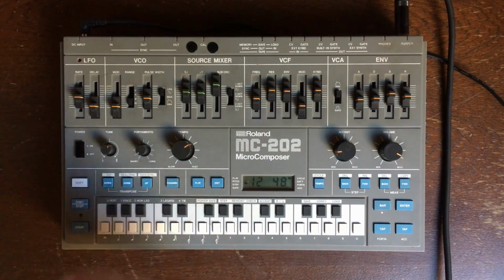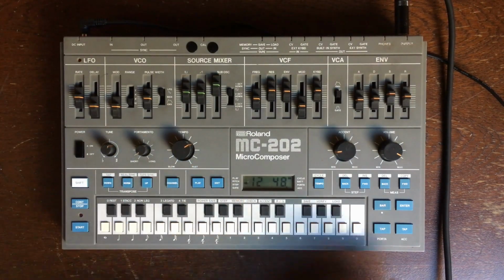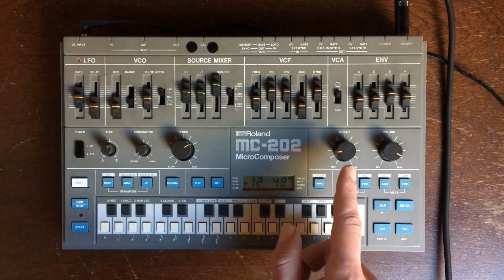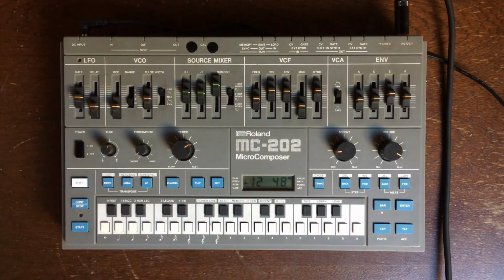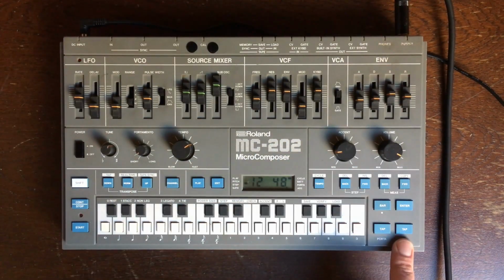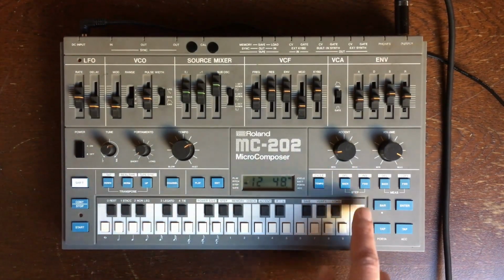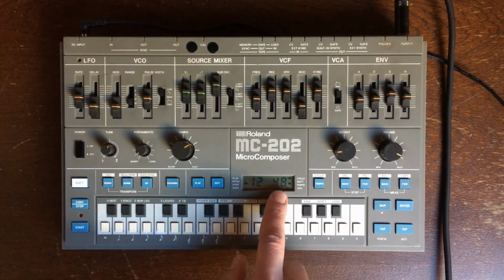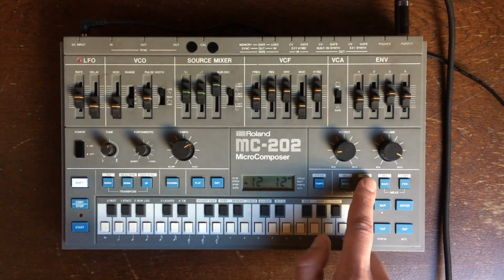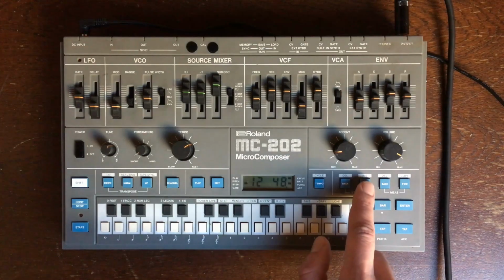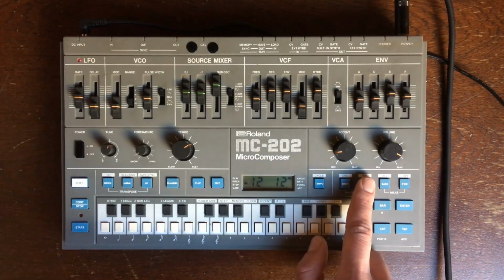You can also, in this step edit, add accent and slides here. Portamento, accent. Let's go for it. I'm going to take each of the long ones and give them either a slide or an accent.